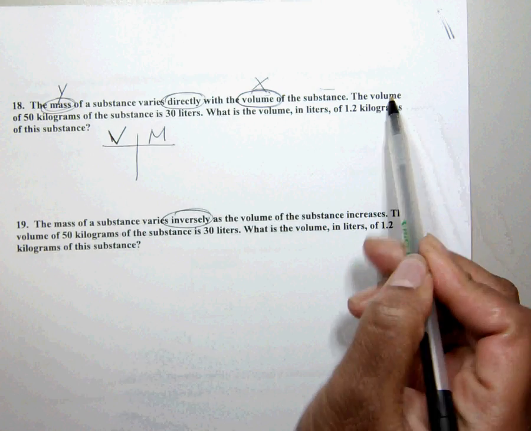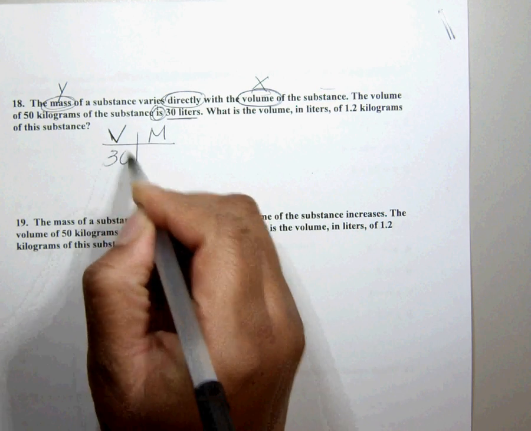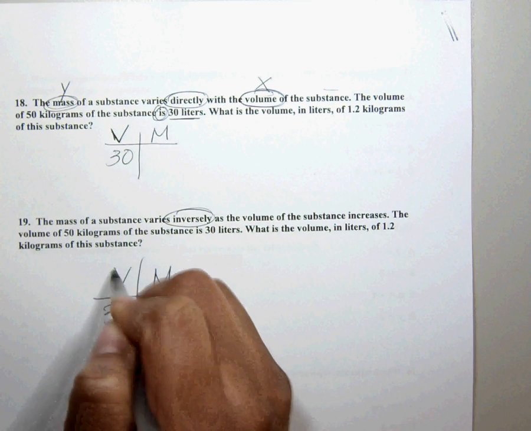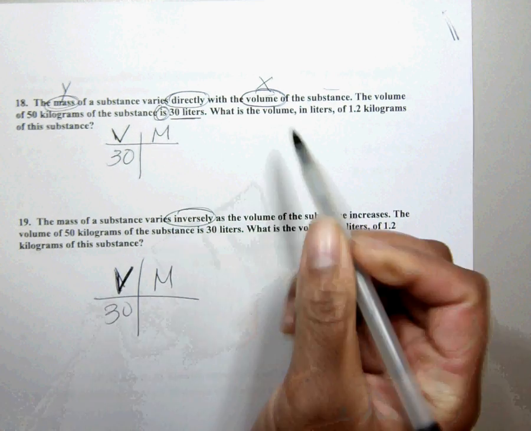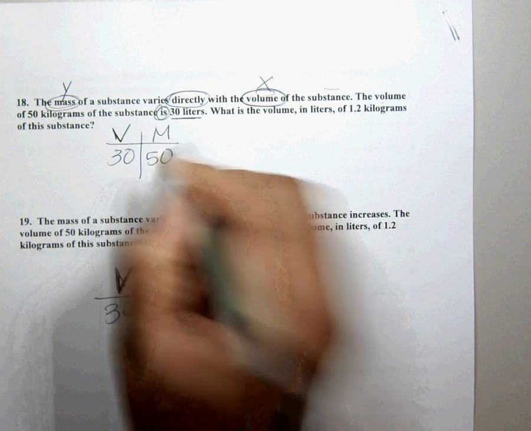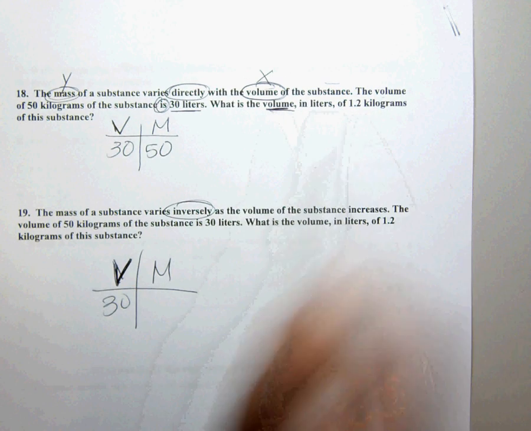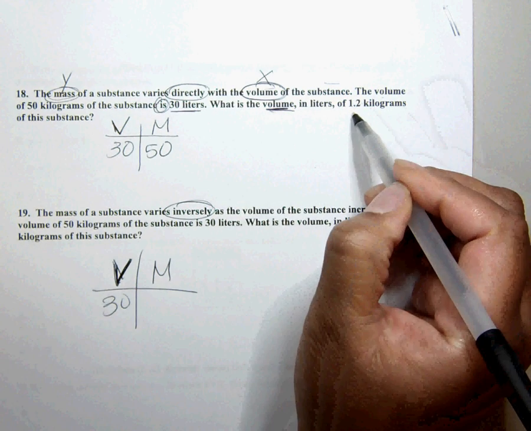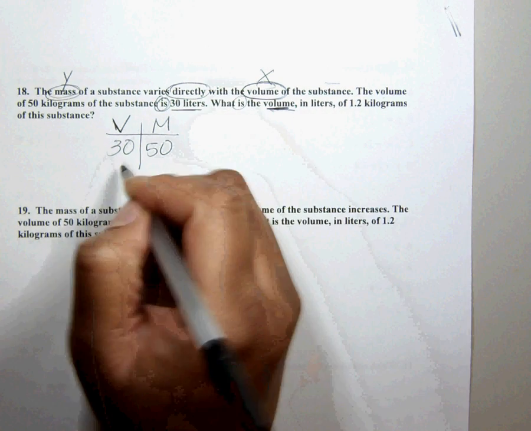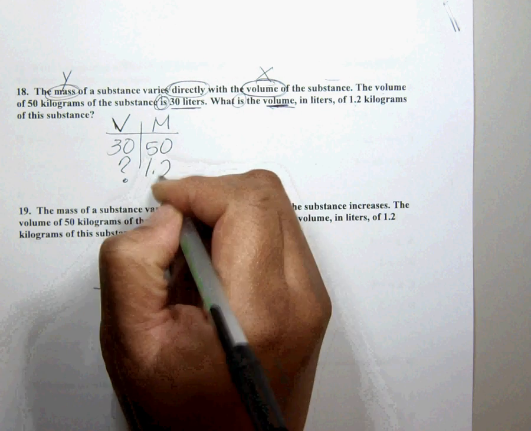The volume is 30, and the mass is 50. The volume is going to be, I don't know, because it says what is the volume, and the mass is 1.2.